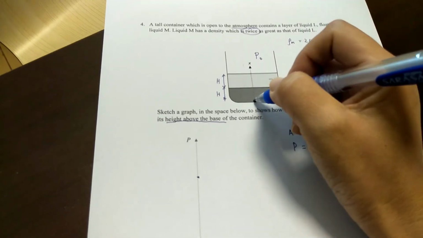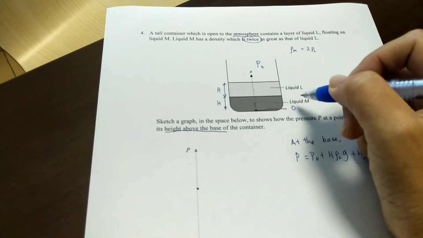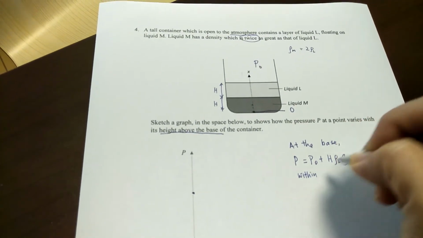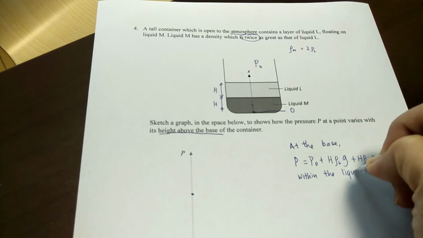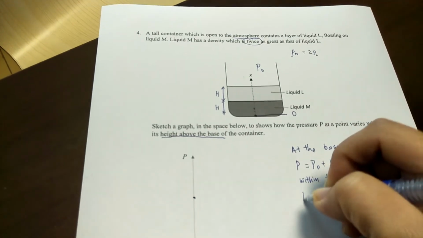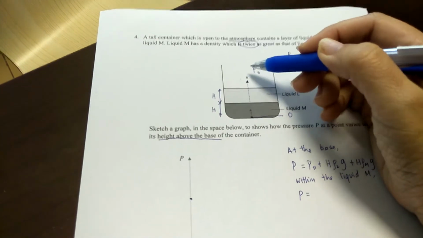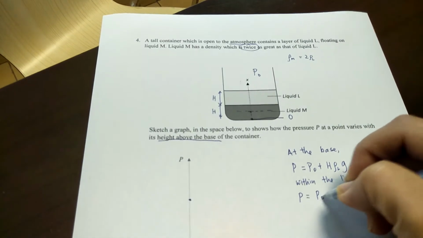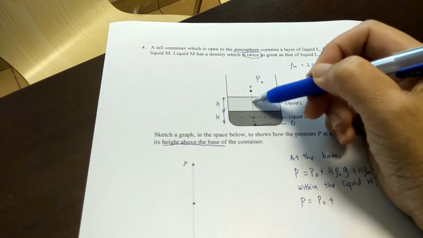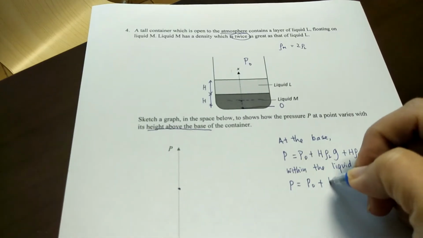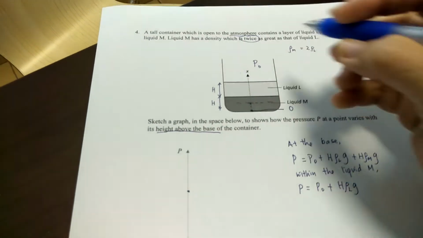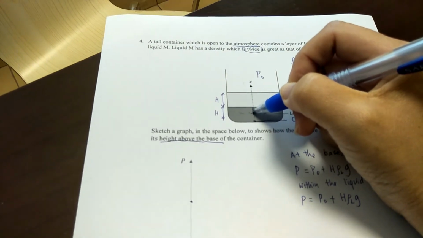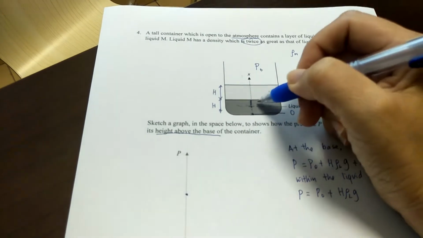What about at a point within the liquid M? Within liquid M, the pressure P will be given by the atmospheric pressure P0, plus, above this point there is a column of liquid L, so h rho L g, plus the amount of liquid M above it.